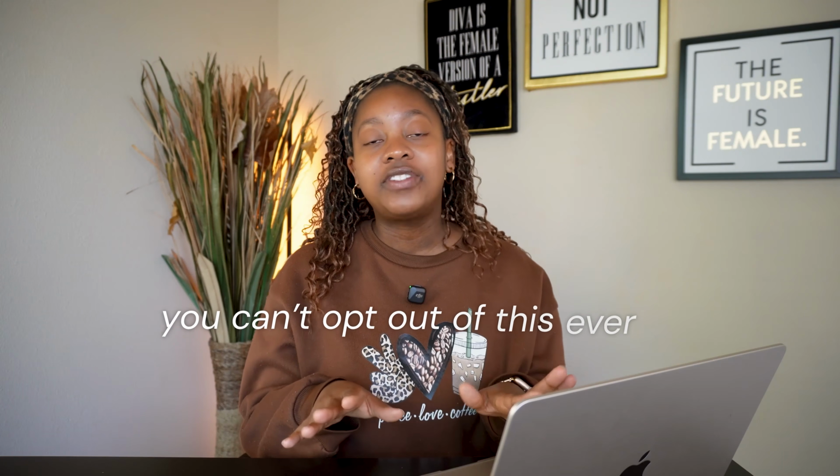But here's what Etsy isn't making obvious. Once your shop hits over $10,000 in sales, enrollment is no longer optional. So you can't opt out of this ever.